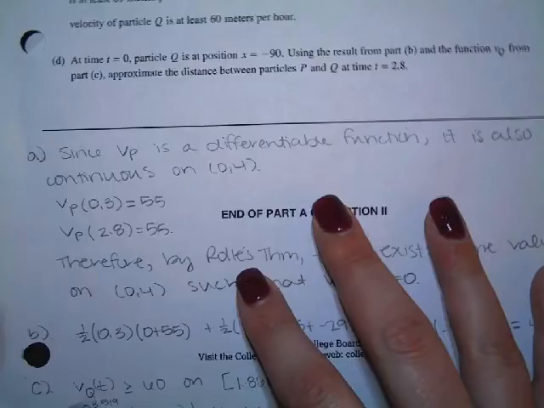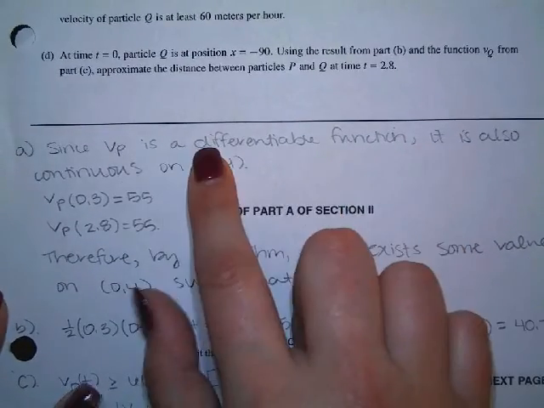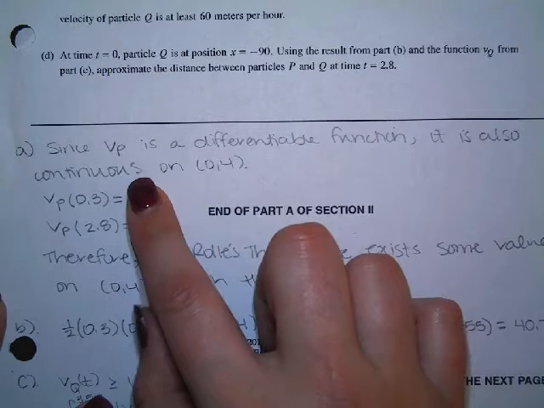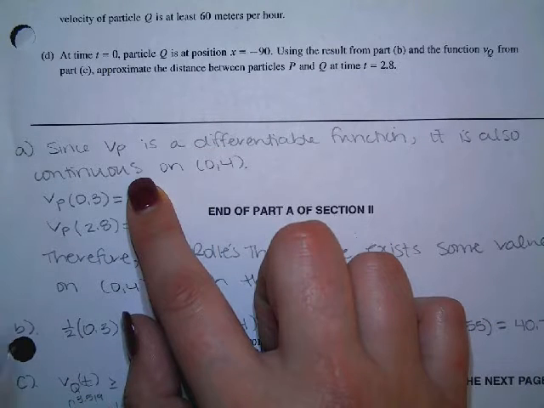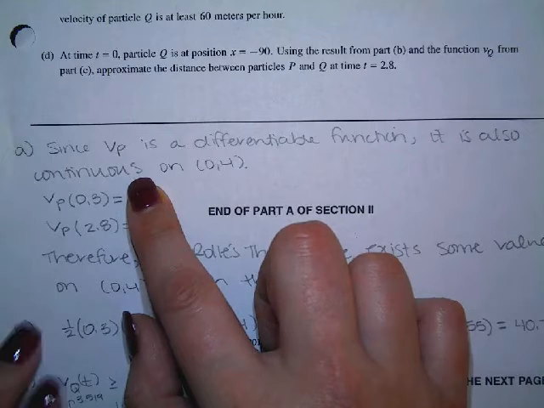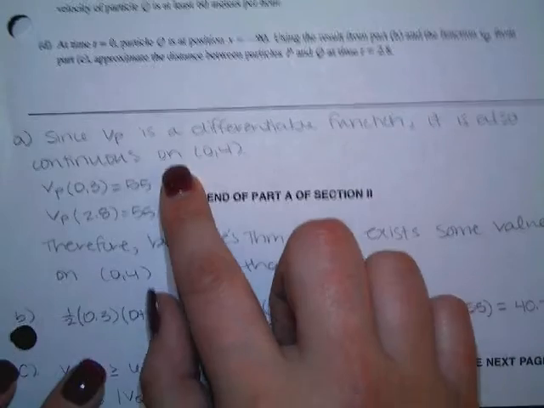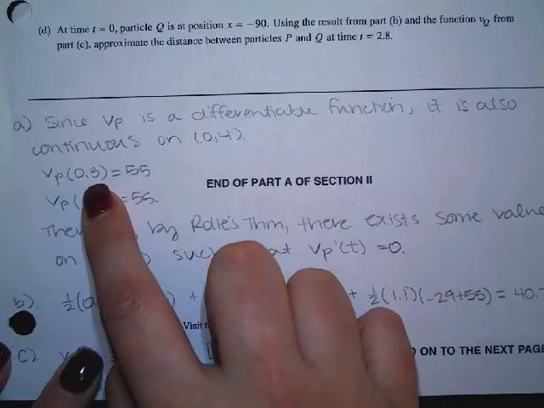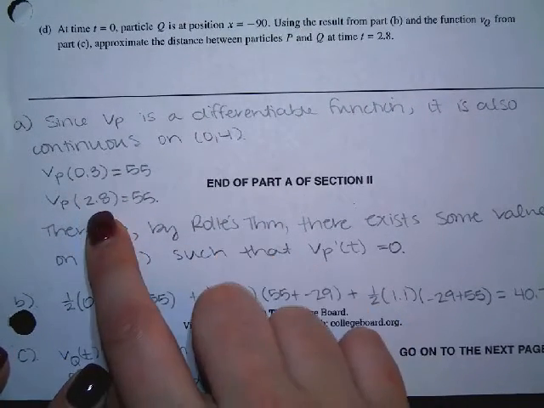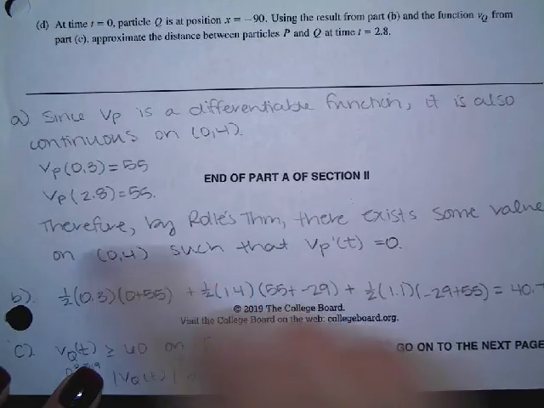Before you say that you're going to use the theorem, you do have to say that since it's differentiable, it's also continuous. You can't just use the theorem without saying it's continuous. It has to be said that it is continuous. So I said since it's differentiable, it's continuous. And then I showed that the output is the same for 0.3 as it is for 2.8. And then I wrote my special little sentence.